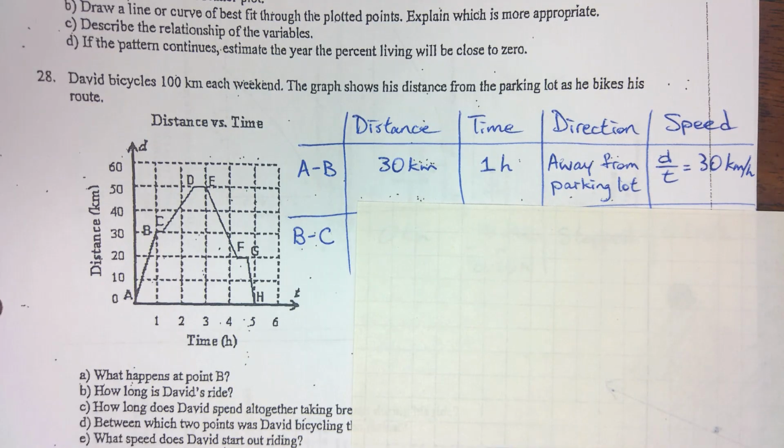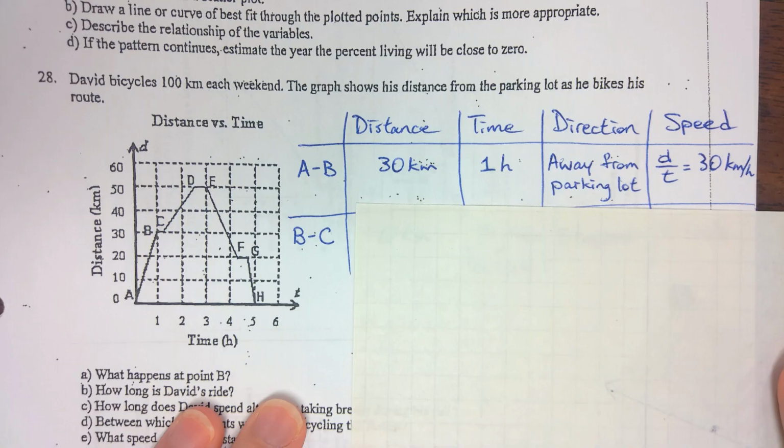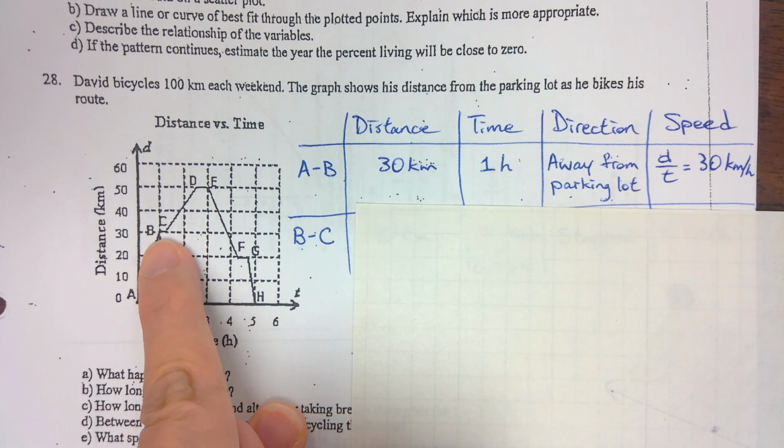30 kilometers per hour. Good job. Good with the unit. Remember, your speed is the rate of change, so it's 2 units. Connor, what happened between B and C?